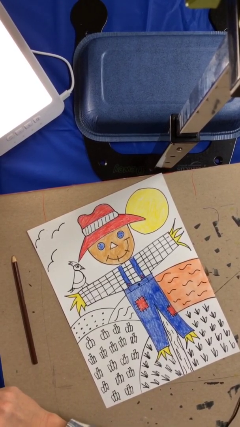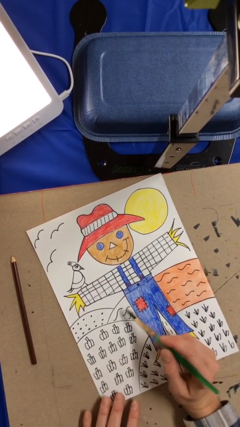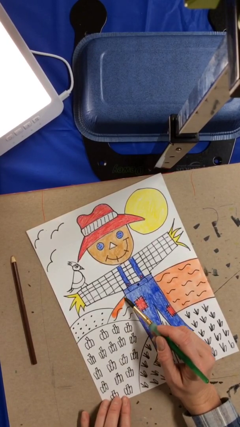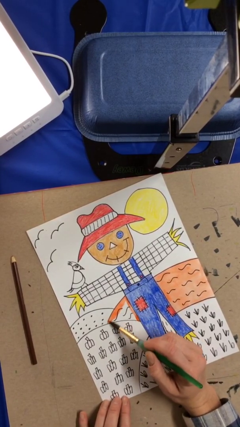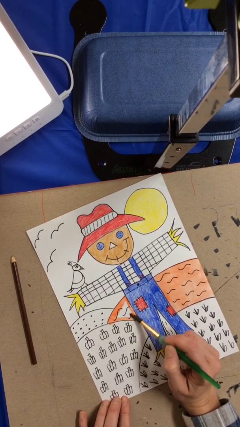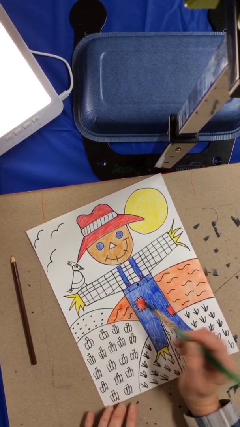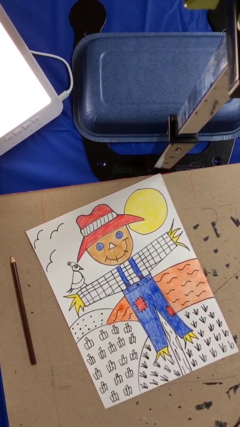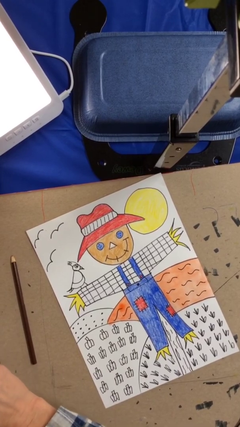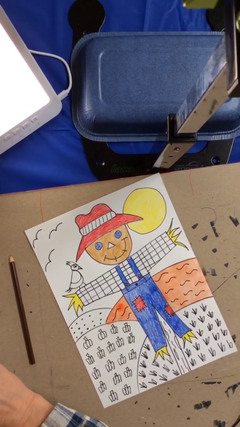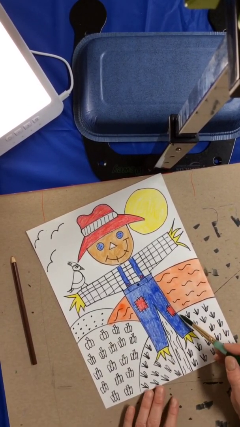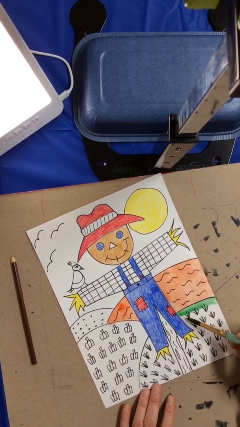And it's true. I have a class in just a few minutes. So we're going to finish up. I need some green. I think I want this field down here to be green.